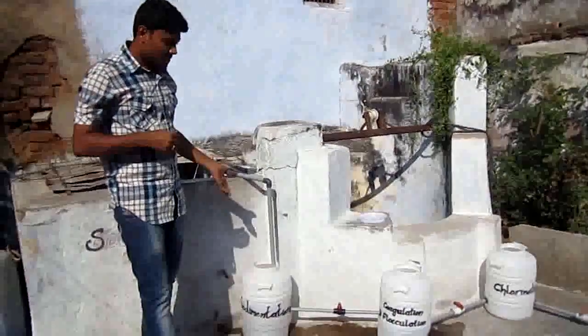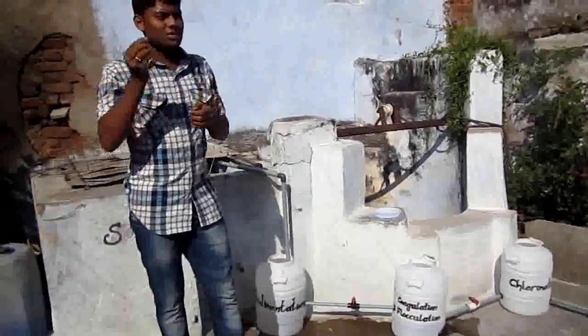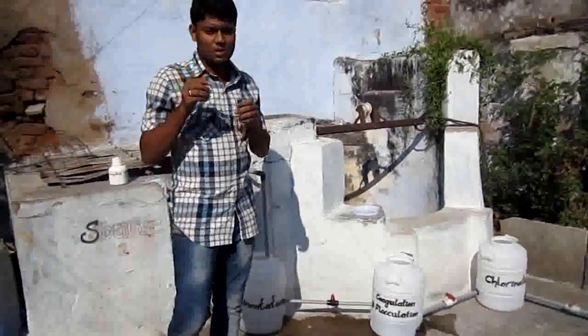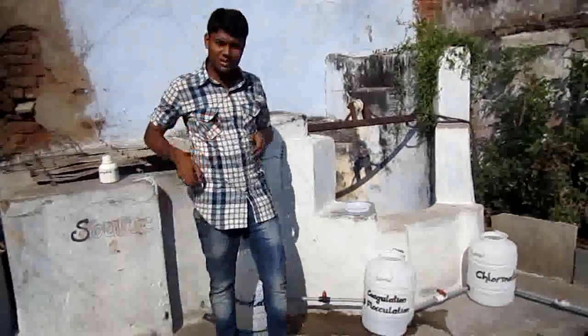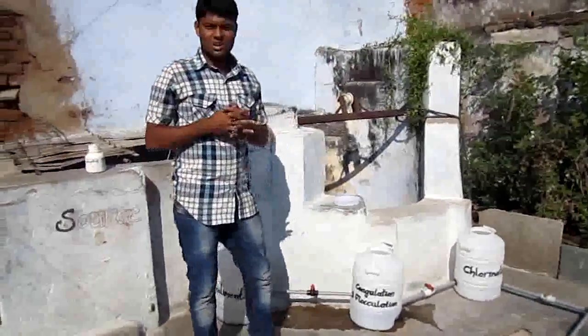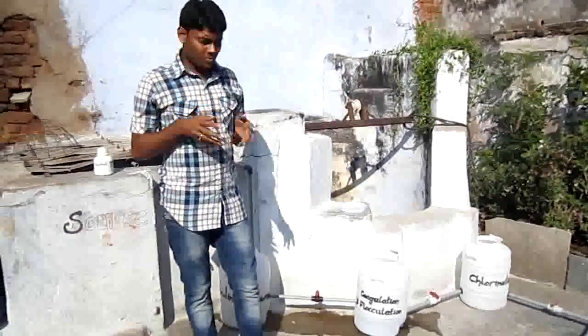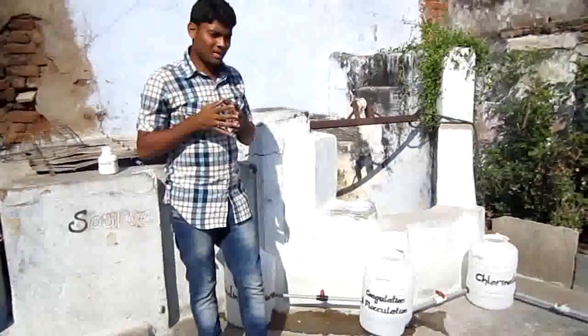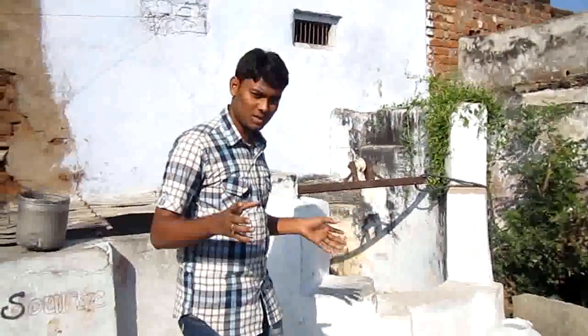In the sedimentation tank, most of the tiny particles may not settle at the bottom. By using this coagulation process, we are able to make the very small particles settle. The coagulation process has been completed.